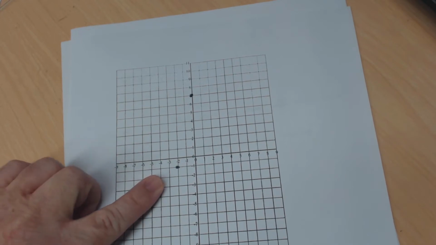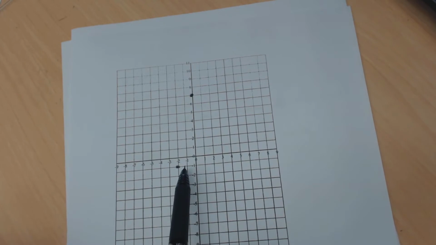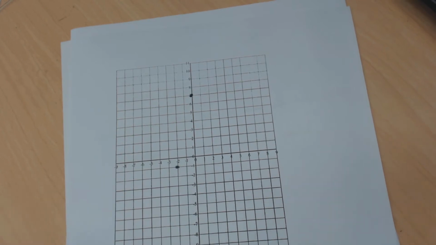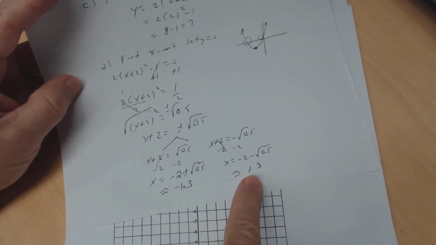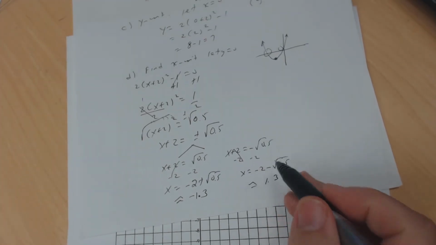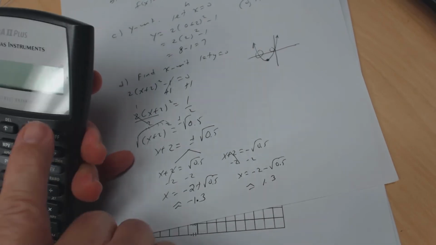All right, because I'm looking at my graph, and I'm noticing that my x-intercepts, oh, I'm sorry, I messed this up right here.